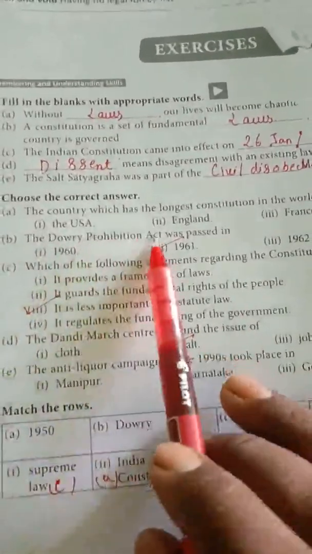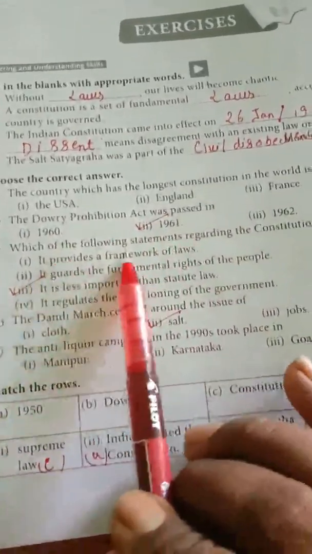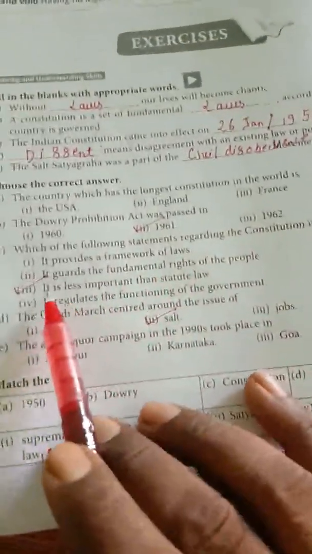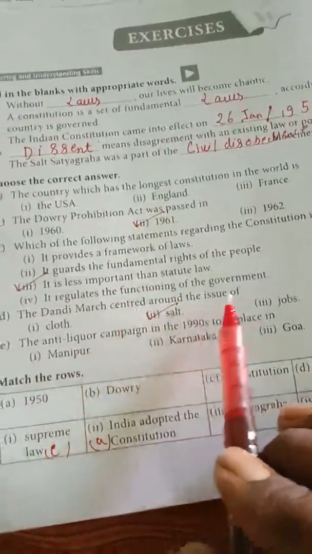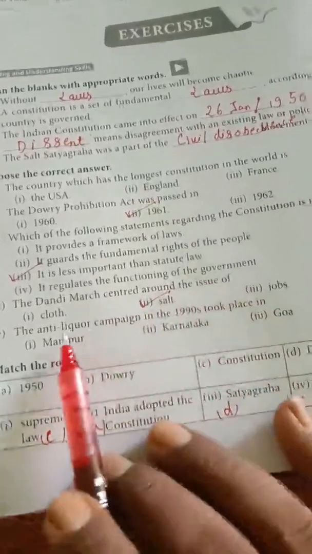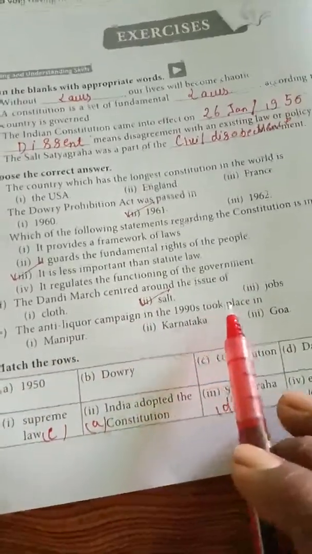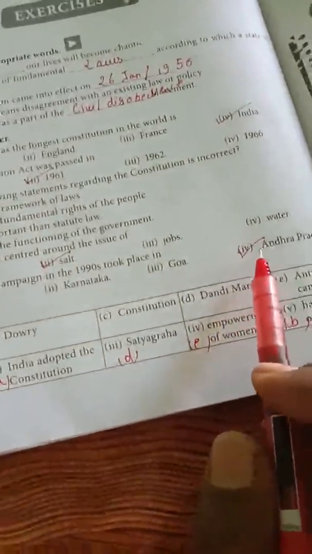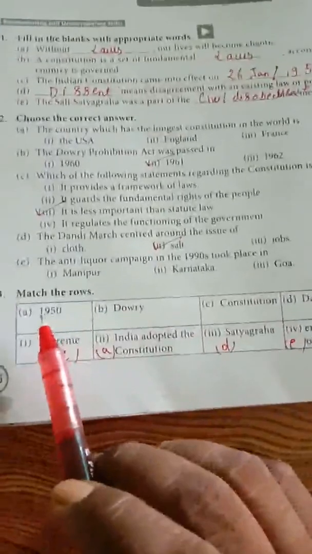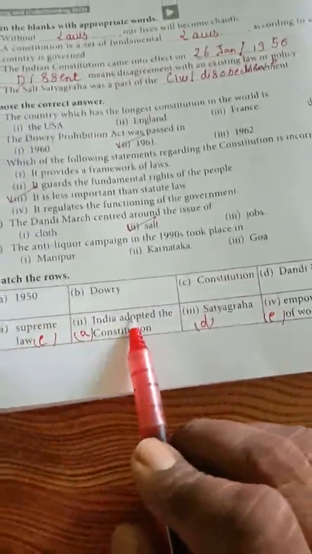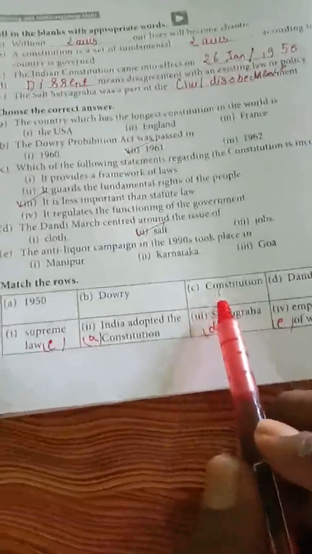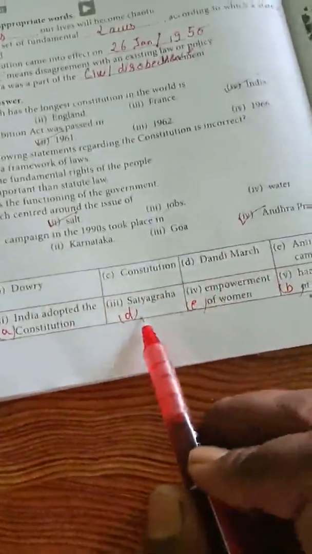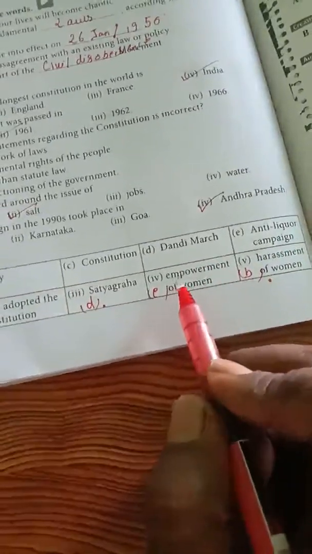Now, the Dowry Prohibition Act was passed in 1961. Which of the following statements regarding the constitution is incorrect? It is less important than the statute law. The Dandi March centered around the issue of salt. The anti-liquor campaign in 1990 took place in Andhra Pradesh, in the Nellore district. Now, in 1950, our Indian Constitution was adopted. Dowry is a harassment of women. By taking dowry, it is the harassment of the woman. Constitution, supreme law. Dandi March, Satyagraha. Anti-liquor campaigning, improvement of the woman's condition.